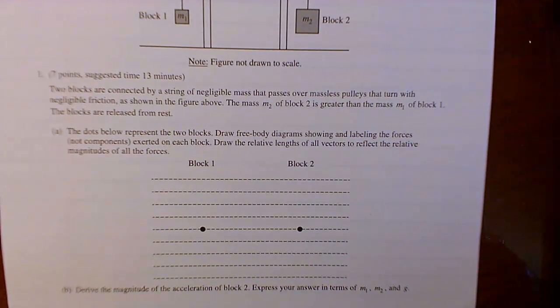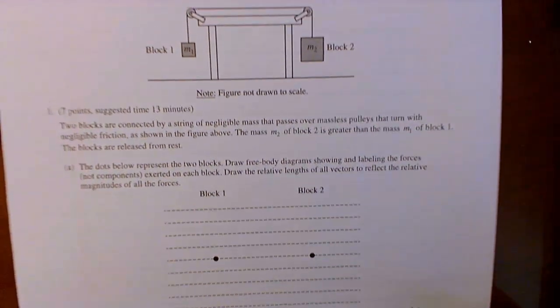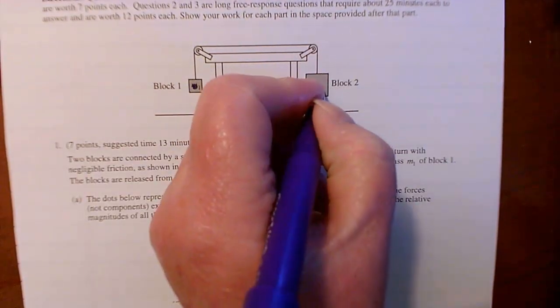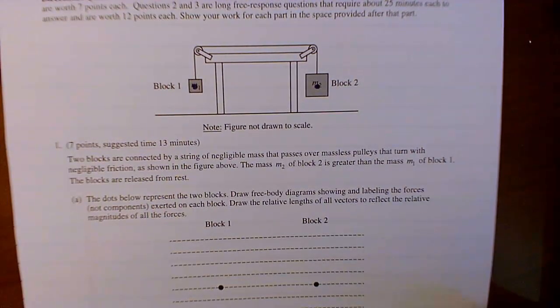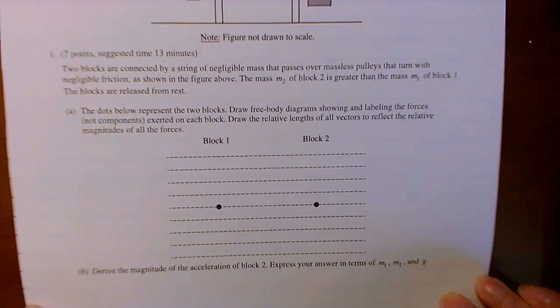Letter A. The dots below represent the two blocks. Draw free body diagrams showing and labeling the forces exerted on each block. Draw the relative lengths of all vectors to reflect the relative magnitudes of all forces. There's always going to be a question like this where they take the two blocks and turn them into a dot. I'm supposed to draw the free body diagrams with the forces coming off those dots.